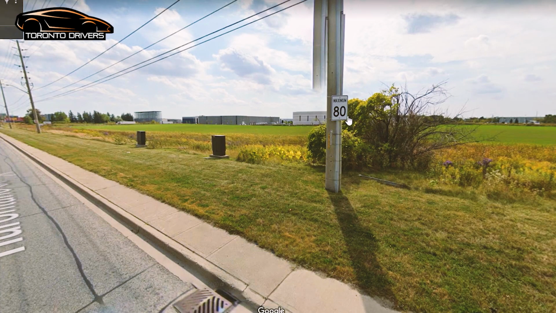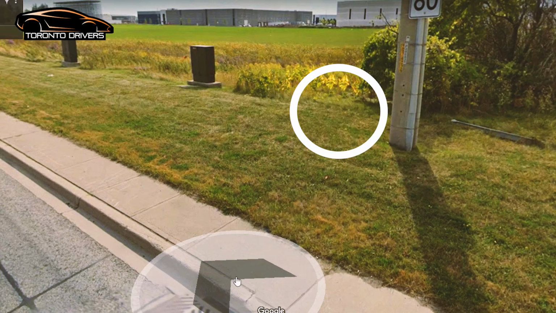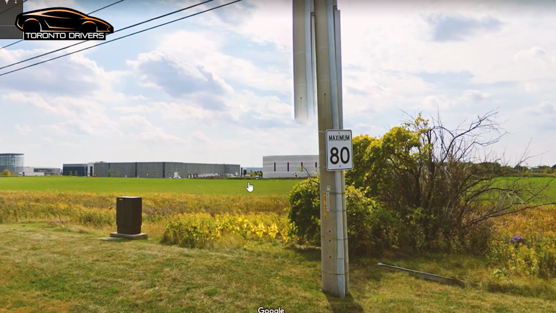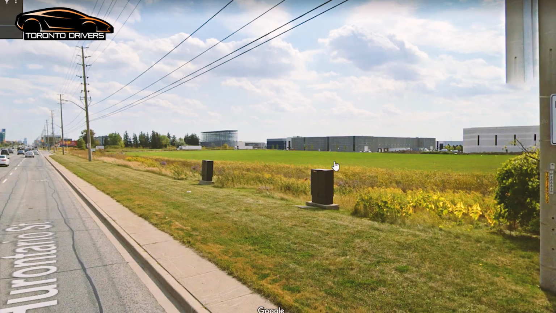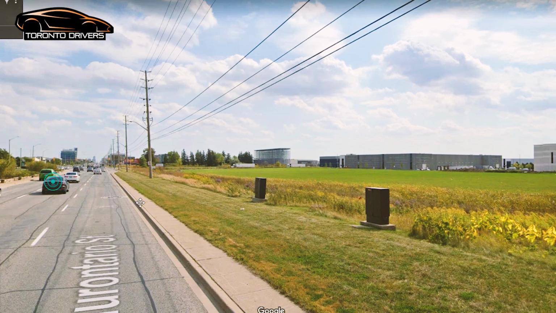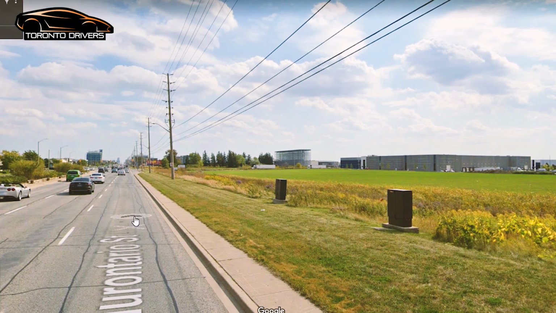So let's see if we can find a speed sign here. So here it is. It was not too far. It says 80 kilometers per hour. Wow. Here in Ontario Street is just like the Guelph or the Orangeville Highway. You know, the speed limit there is 80. So yeah, this is probably what they want to test.